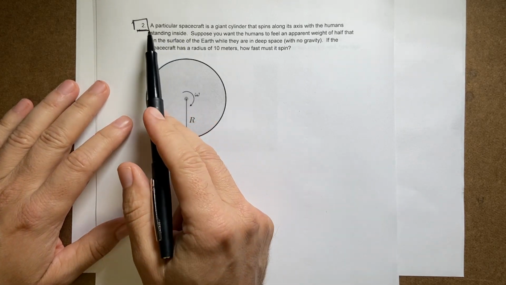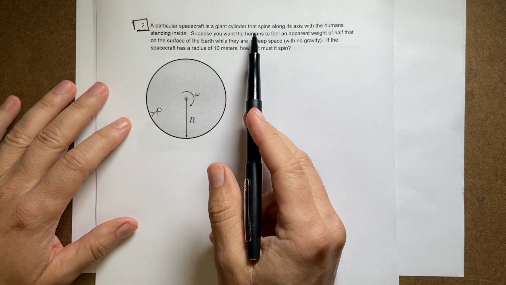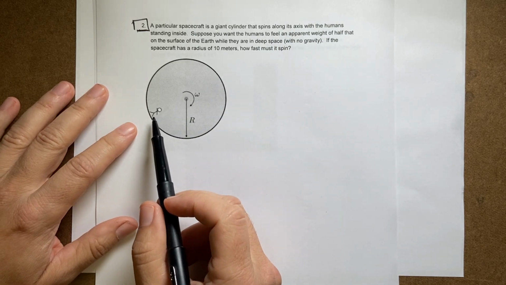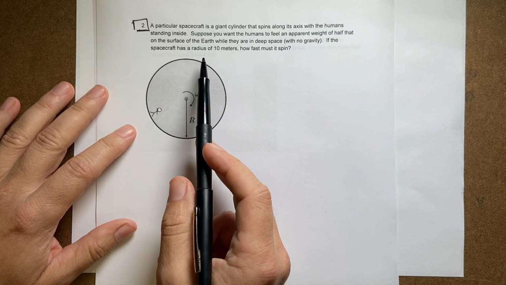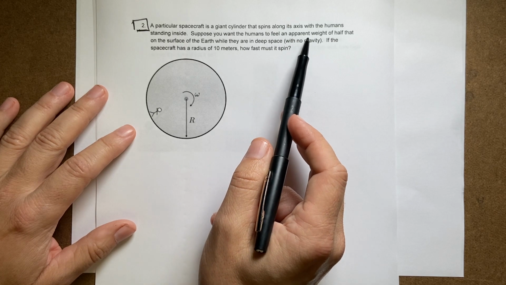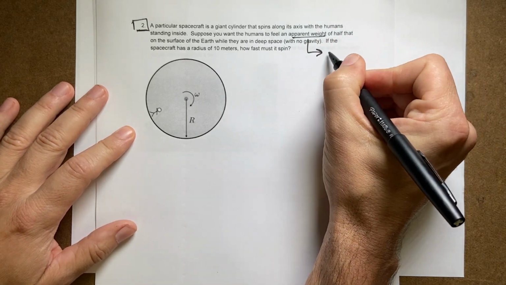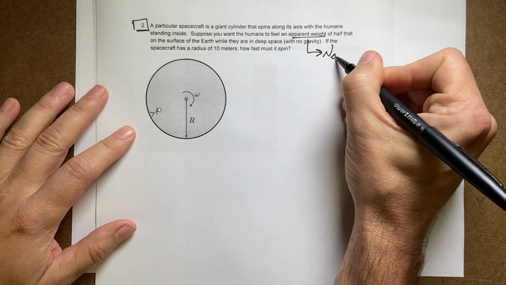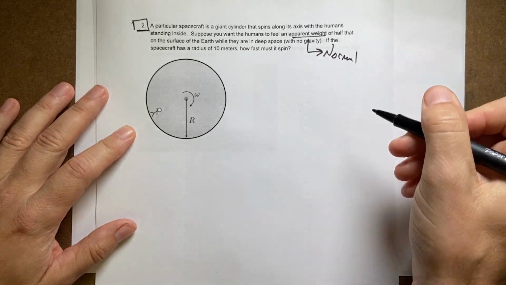So in this case, I have a spacecraft as a cylinder that spins on an axis with humans on the inside. I drew the picture. Suppose you want the humans to feel an apparent weight, which is N, the normal force, right? The normal force is apparent weight.